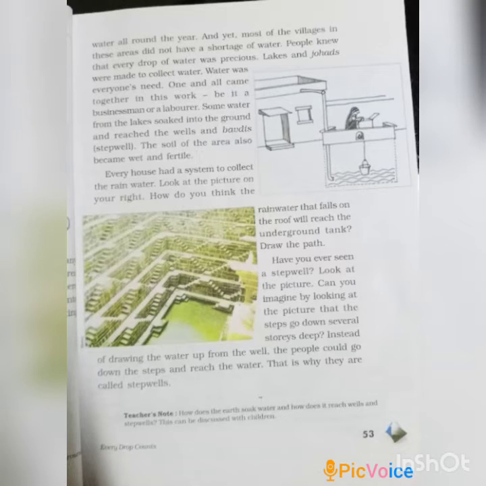Next topic is drop by drop. Besides Jaisalmer, many places in Rajasthan get very little rainfall. Here, it rains for only a few days in the entire year. Sometimes not even that much. The rivers here do not have water all round the year. Most of the villages in these areas did not have a shortage of water. People knew that every drop of water was precious.